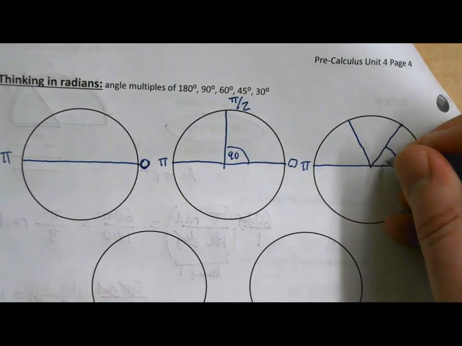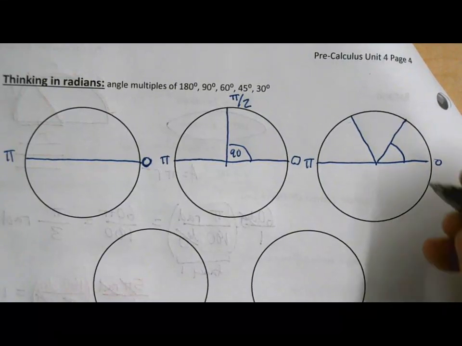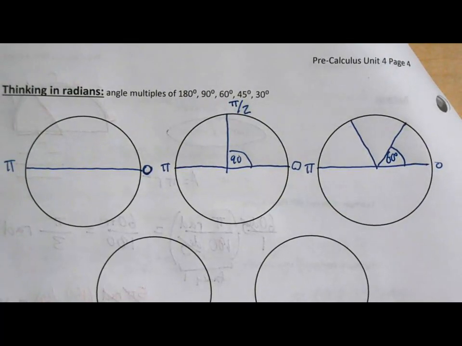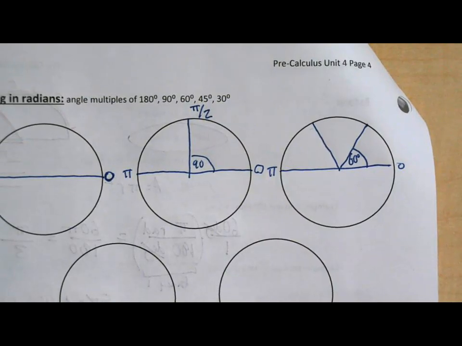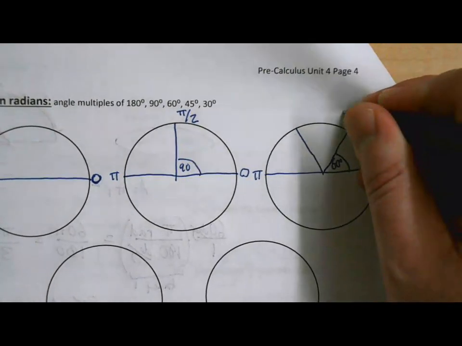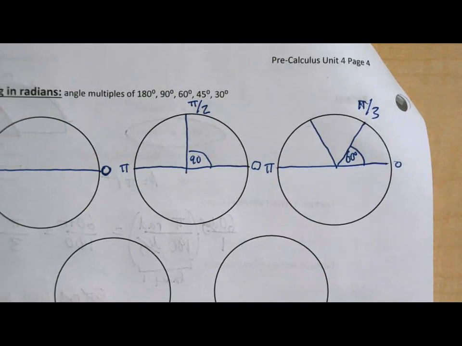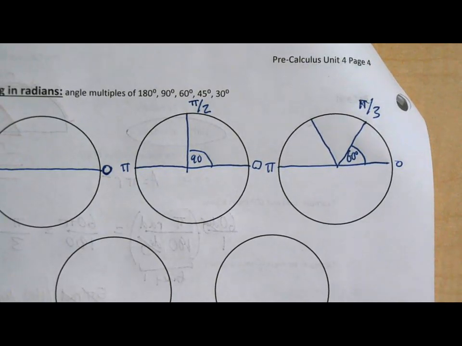So now we'd be looking at how many degrees is each of those slices. 180 divided by 3 is 60 degree slices. So in radians, though, it's not going to be 60, it's going to be pi over 3. We literally cut that pi, that semicircle, that half circle, into 3 equal pieces. So that'd be pi over 3.